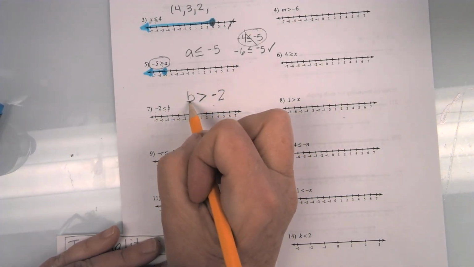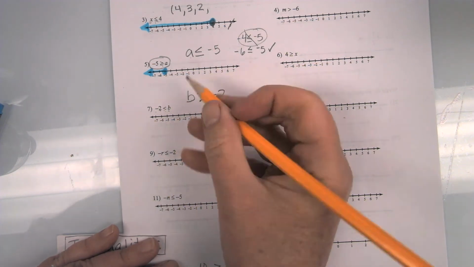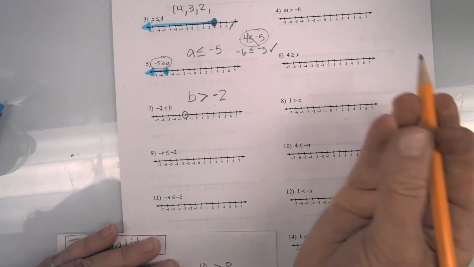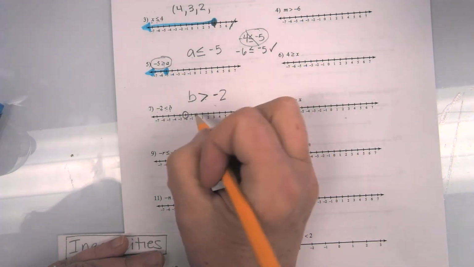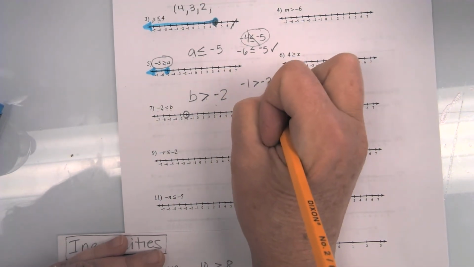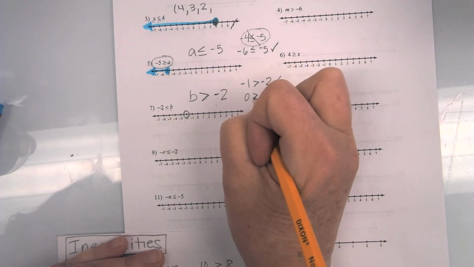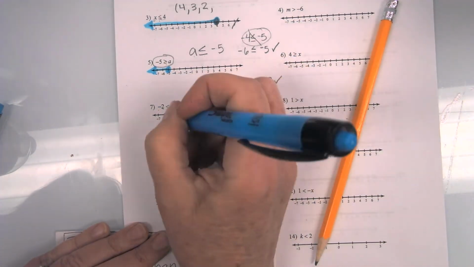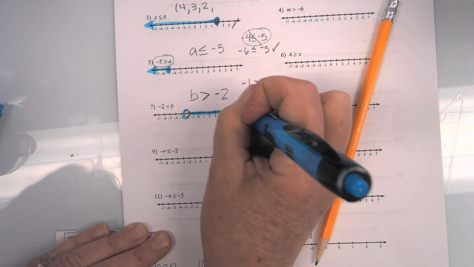So let's sketch this. Since this says b is greater than -2, there's no equal sign, so it can't be -2. So I'm just going to circle -2 and not color it in. Now b has to be larger. So I'm going to try -1. Is -1 larger than -2? Yes, that works. How about 0? Is that greater than -2? Yep. So that means I am going to mark everything to the right.